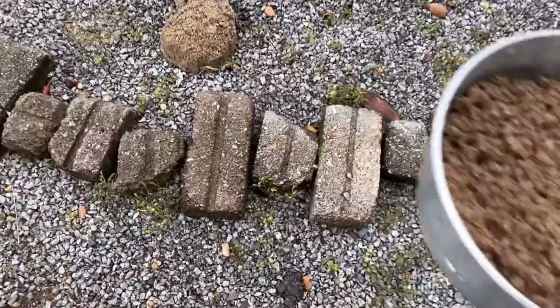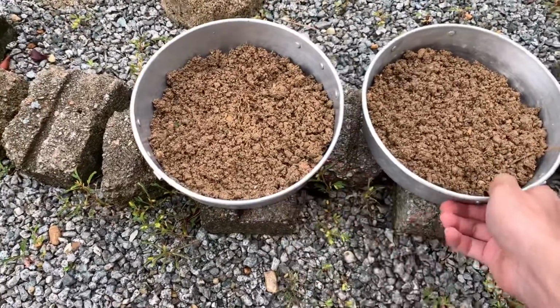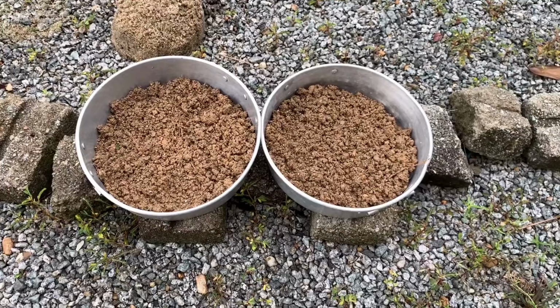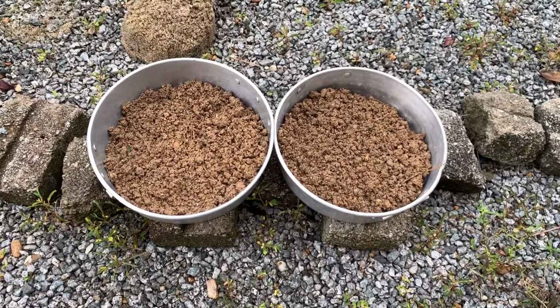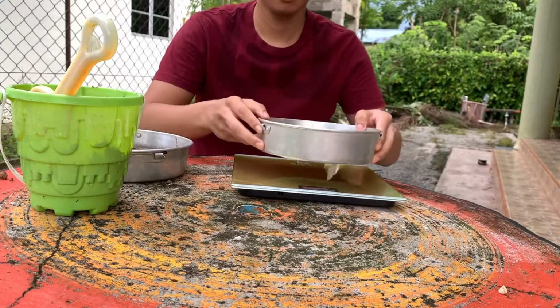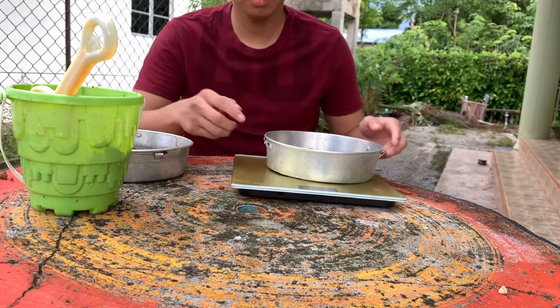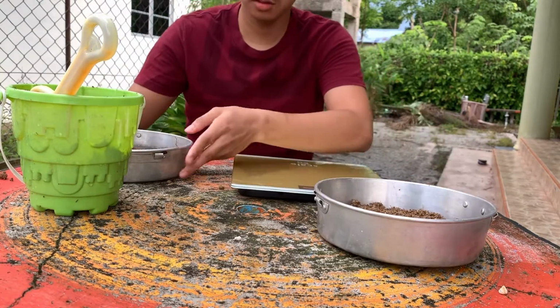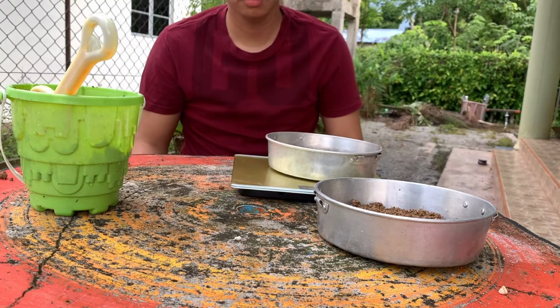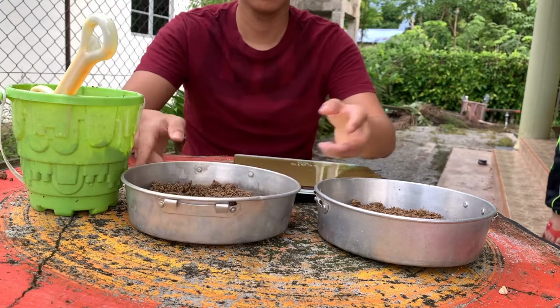After done spreading the soil in the tray, we put the tray under the sun and leave them for 24 hours. After 24 hours, we put the tray on the weight balance and calculate the mass of each tray. So after done doing this experiment, we can determine the water content in the soil. And then, let's continue with the particle density experiment.